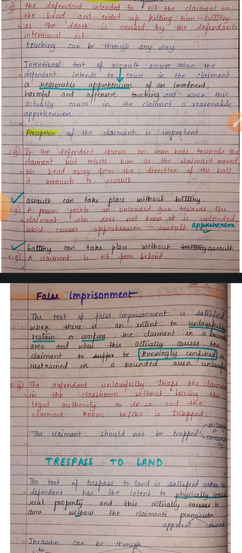For instance, if the defendant throws an iron ball towards the claimant but he misses him as the claimant moved his head away, that's assault, because the claimant might have been afraid that he or she would be injured by that. The perception, as I said, was important. The fear is an essential thing here.